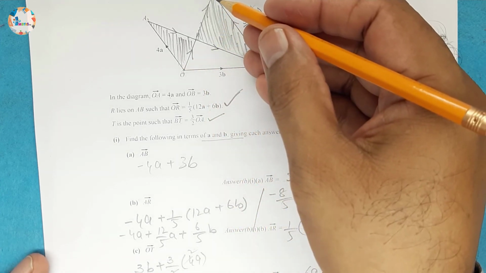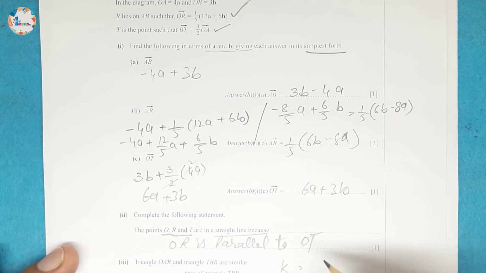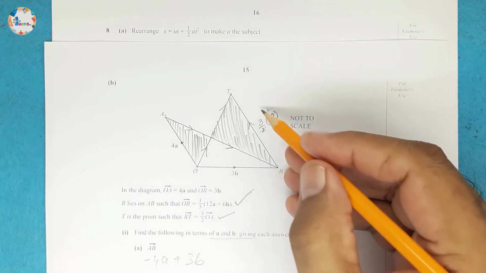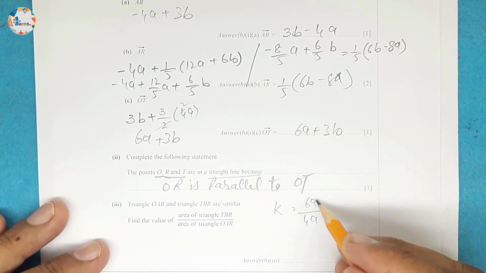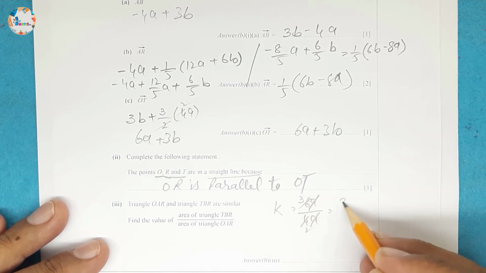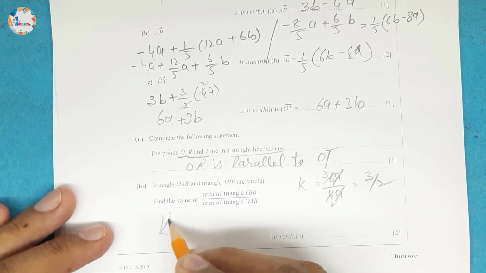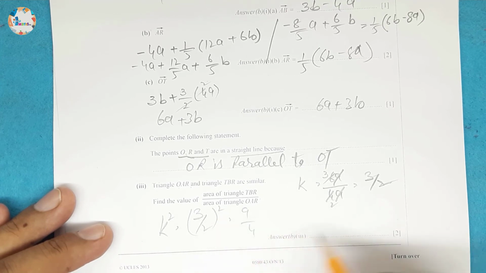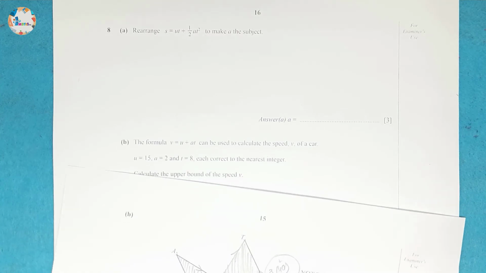TBR is basically this one. So we will write K factor, which is 6A divided by 4A. We are checking the length ratios, this length and this length, and then we can cancel this. This will be 2 2s are 4, 2 3s are 6. This will be equal to 3 by 2. And for area we are using K squared. So K squared will be equal to 3 by 2 squared, which is equal to 9 by 4. And our answer will be 9 by 4. Hopefully you got this.